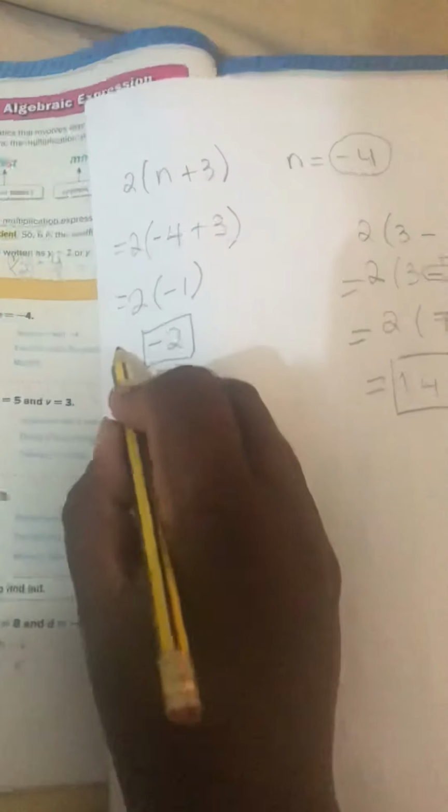Okay? What if the question was 2(3 minus n)? What will you do? 2, 3 minus, your n is -4, -4. Then this becomes add, this is 2, and that is 7, because 3 plus 4 is 7. 2 times 7 is 14, and you box your answer. Put the equal signs for every step you do. Okay? And you remember to box your answer. Now let us look at this one. Okay? Example like that.